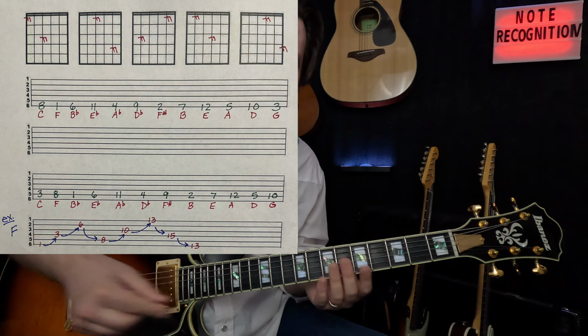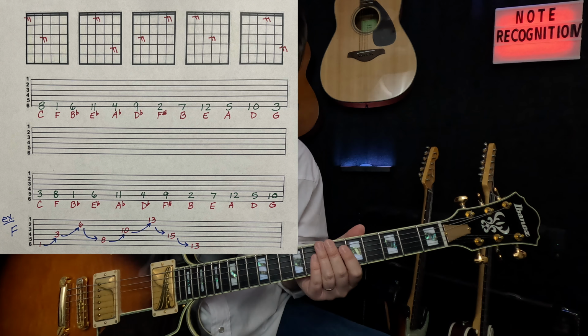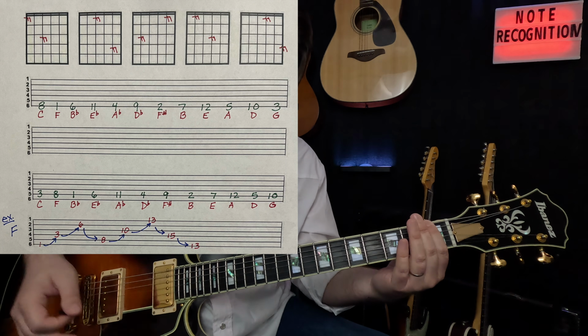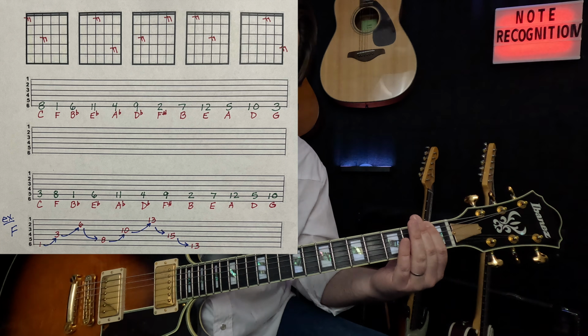At least that's what I call it. And it's a method of using octaves to find all the notes on the other strings. So let me show you how I do that. Let's take the F note on the low E string on the 1st fret.